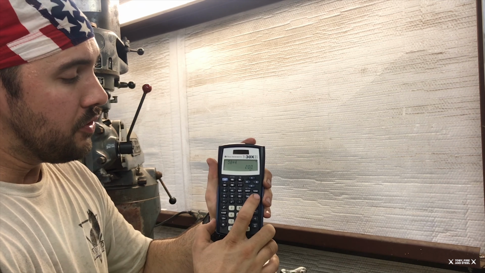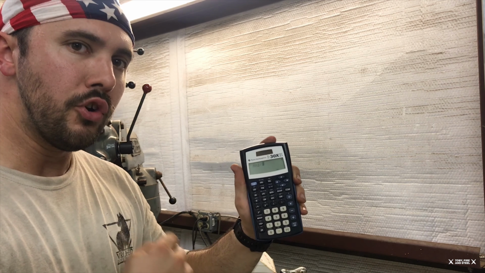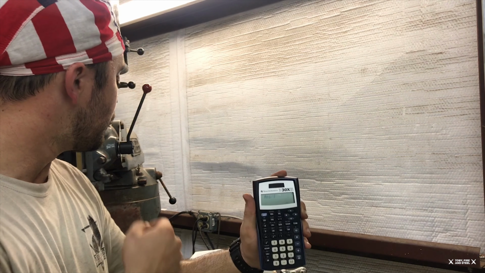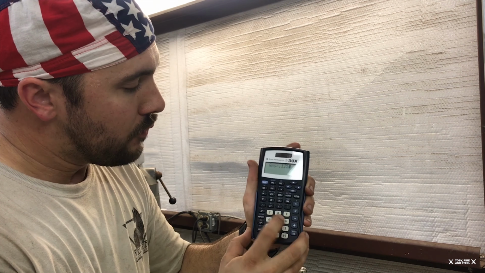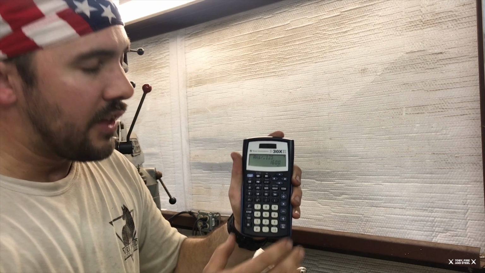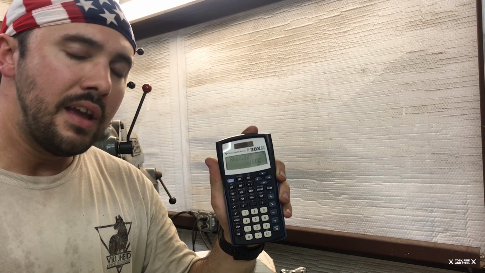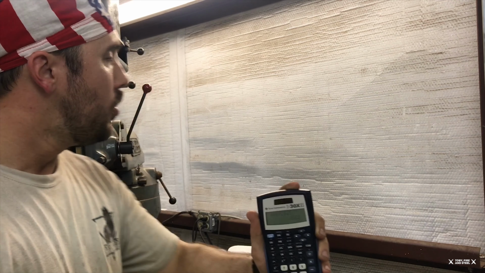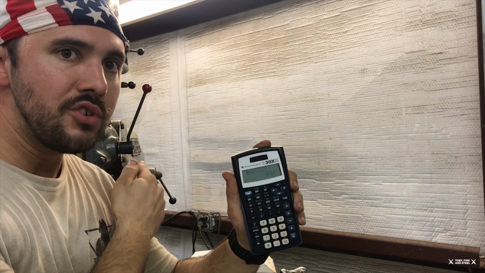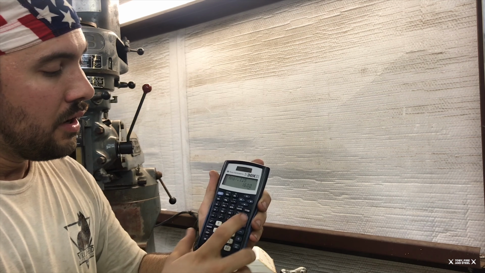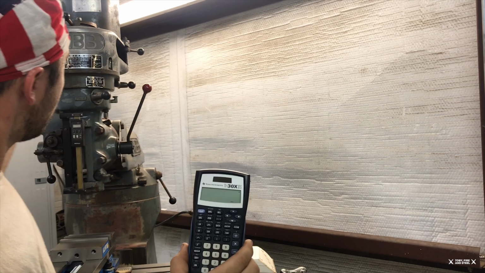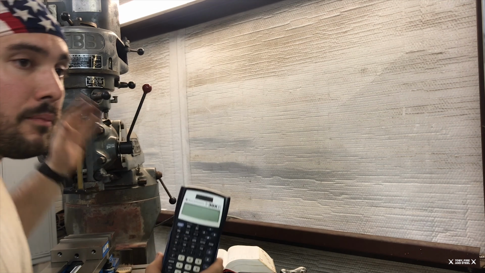Take that number, divide it by the diameter of your cutter, which in my case is a 1/8 inch end mill. So 0.125. That's going to give me 1600 revolutions per minute, which is the speed that my machine reads at. That's what my machine needs to spin at to cut the material I'm cutting. So I'm going to turn my machine on, 1600 RPM.